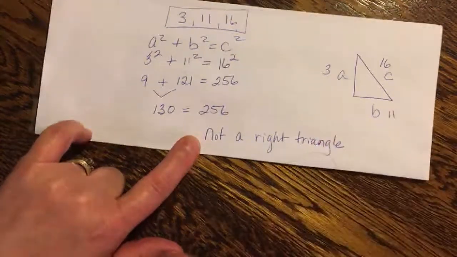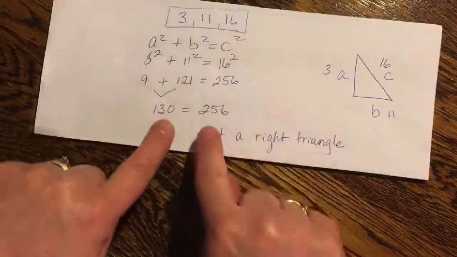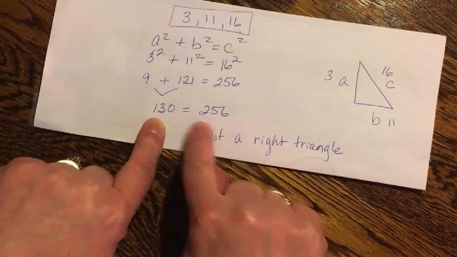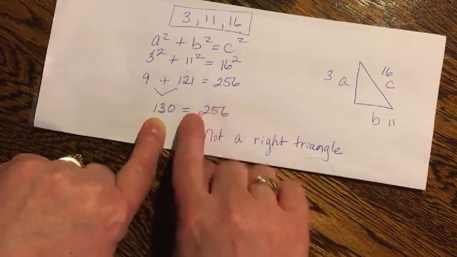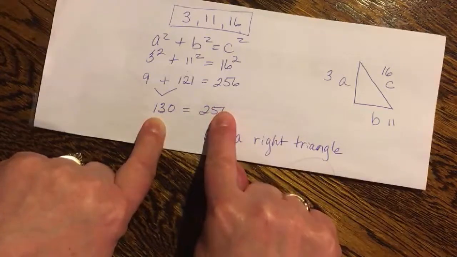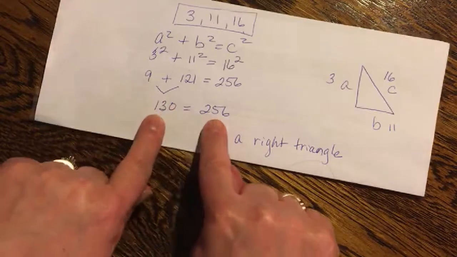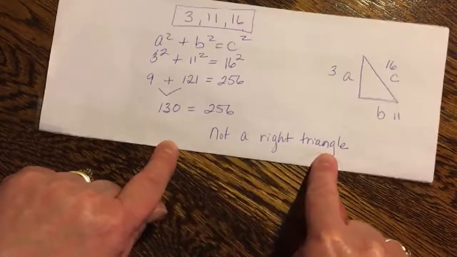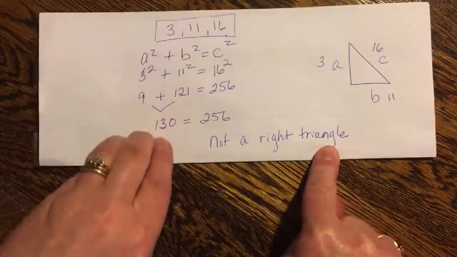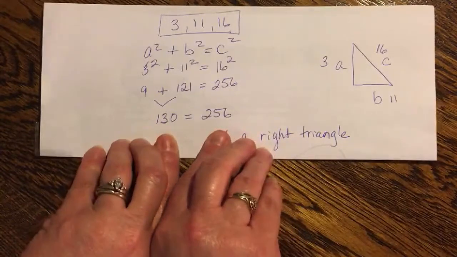Again, for this to be a right triangle, these three values would have to come up with the same value on each side of the equal sign. So for this to be a right triangle, this side would have to say 130, but it doesn't. Or vice versa. This would have to say 256, but it doesn't. So therefore, this is not a right triangle. But today you will find some that are right triangles, where this side value will equal this side value.